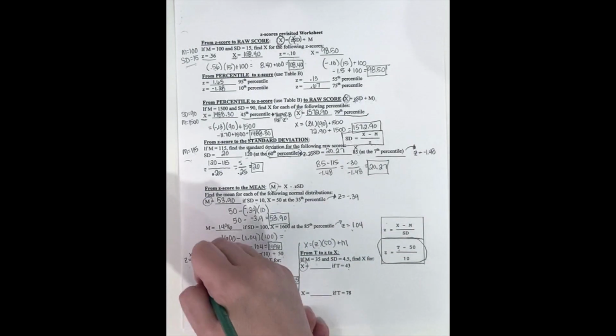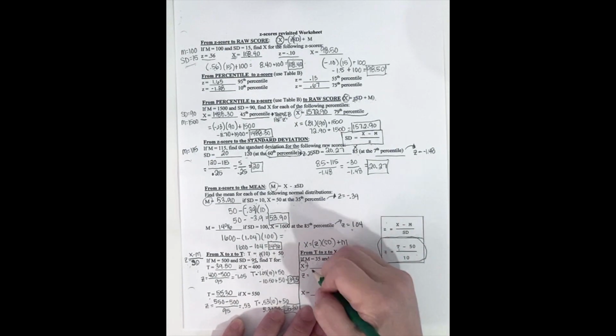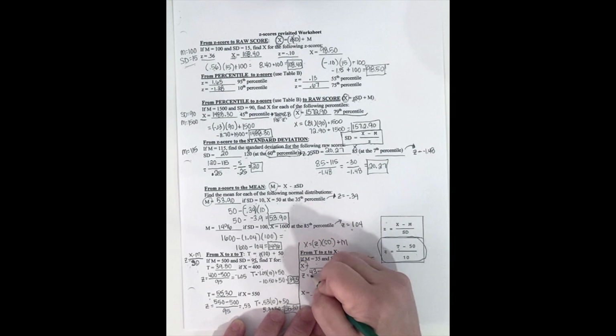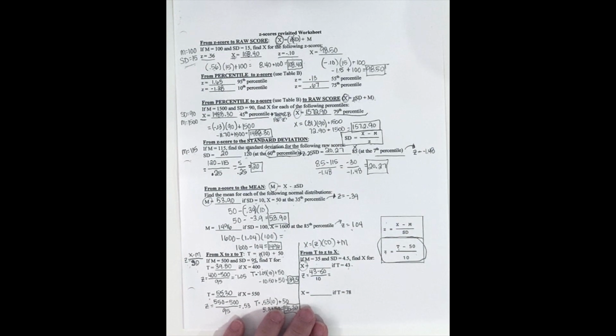So if I need a z-score from a t-score, I'm going to use this formula here. This is the formula that we used here. But this formula to calculate a z requires a t, and that's what we have here, not an x. So we're going to calculate our z-score by taking the t of 43 minus the standardized mean of 50, that's always part of the formula, over the standardized standard deviation of 10.